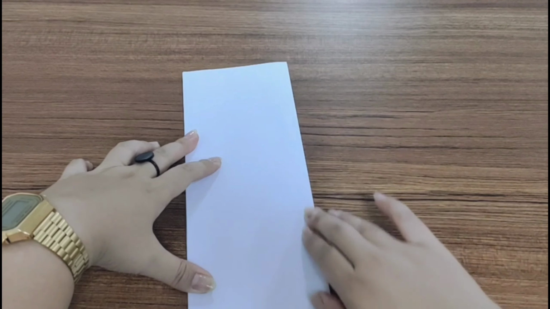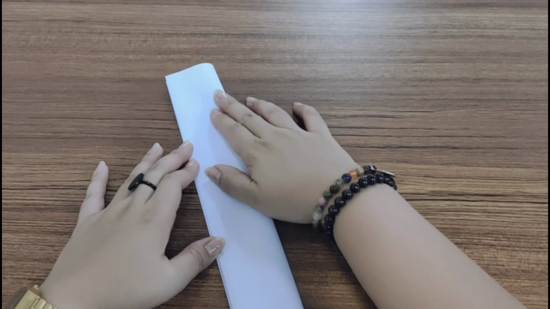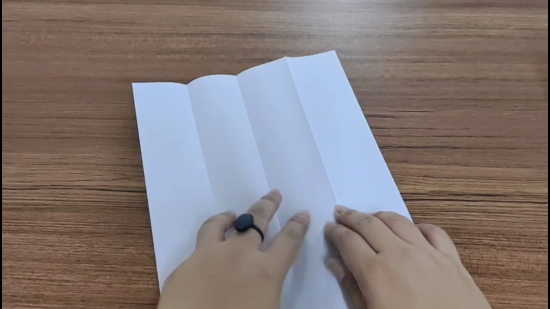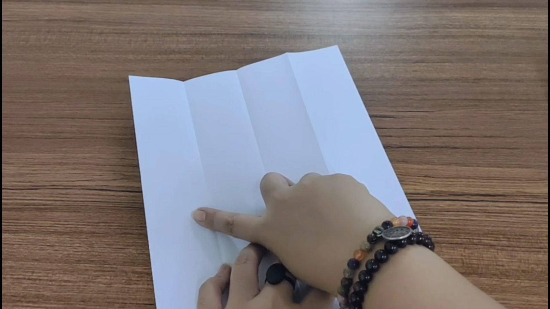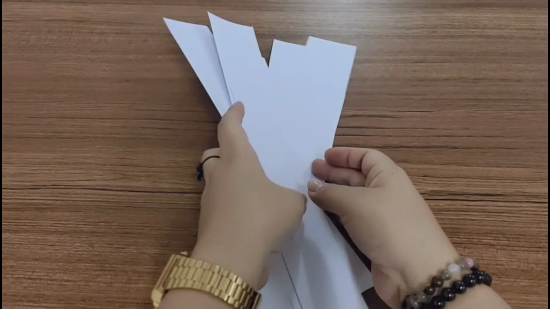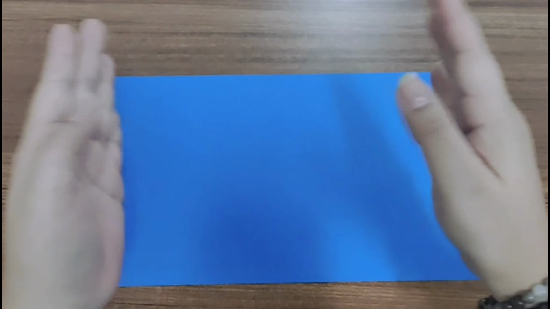Okay, let's start. Let us fold this paper twice vertically. And the result will be like this when you open it. After that, please cut it by following the lines. Now it's time for us to arrange the waves on the blue paper.